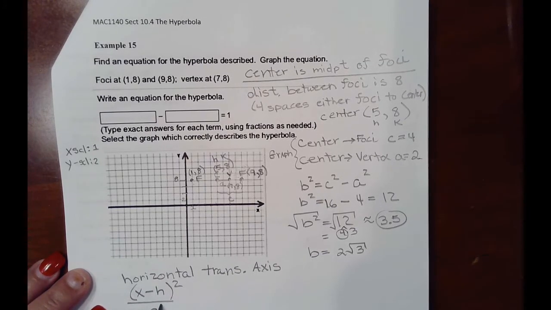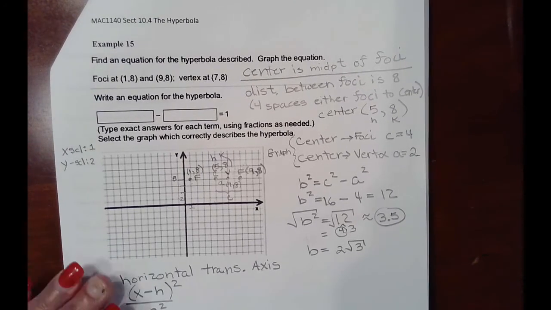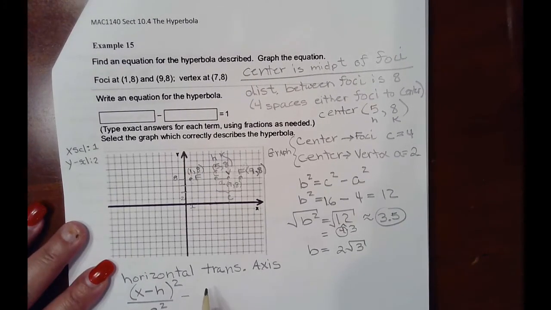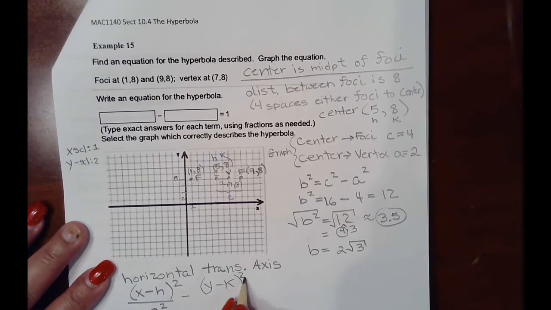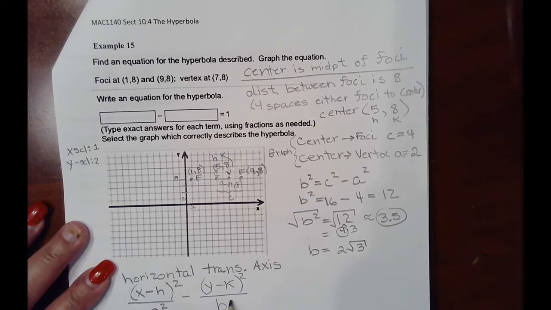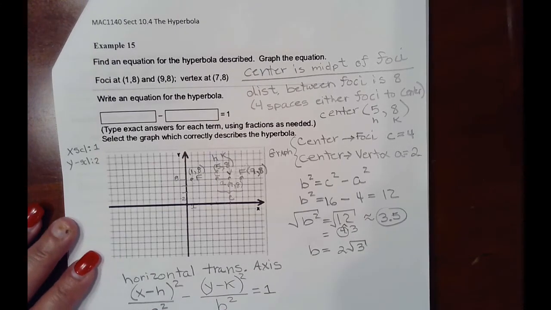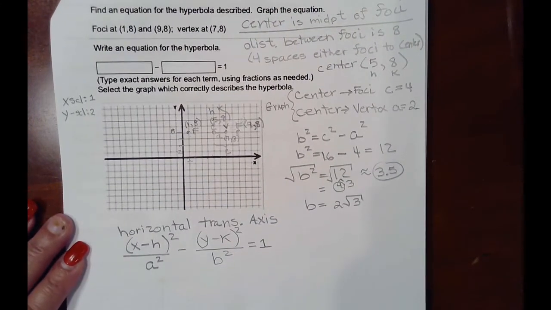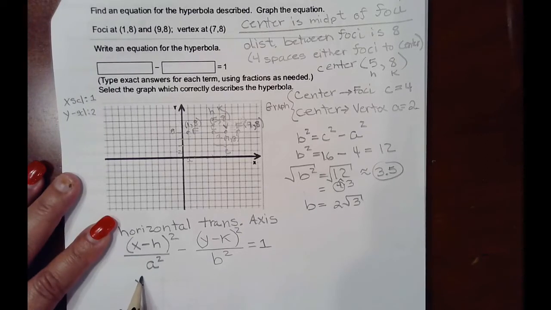The a squared will still be associated with that positive term. And then instead of y squared over b squared, it's y minus k squared. And we know, once again, we know the h and the k. And we also happen to know the a squared and the b squared at this point, so that we can continue this equation. Okay, so it's going to be x minus the h value.